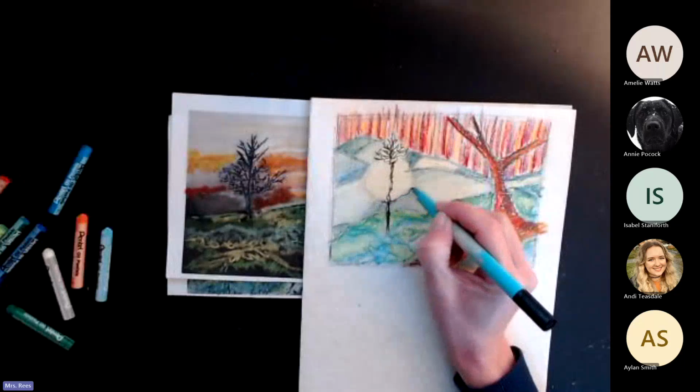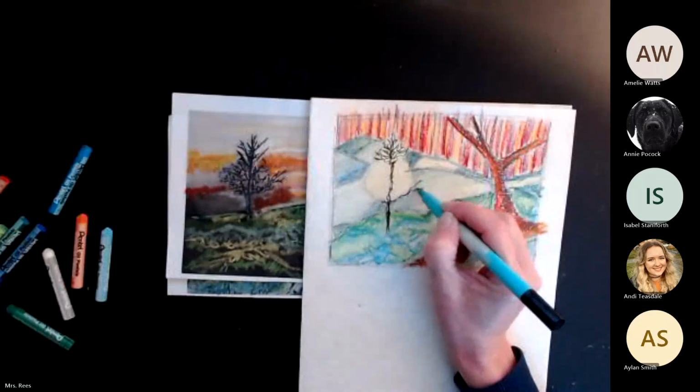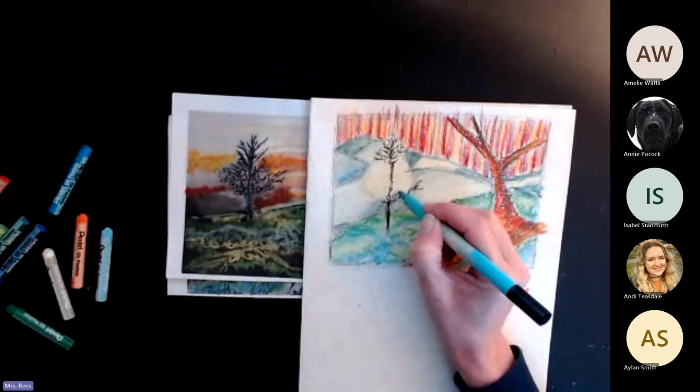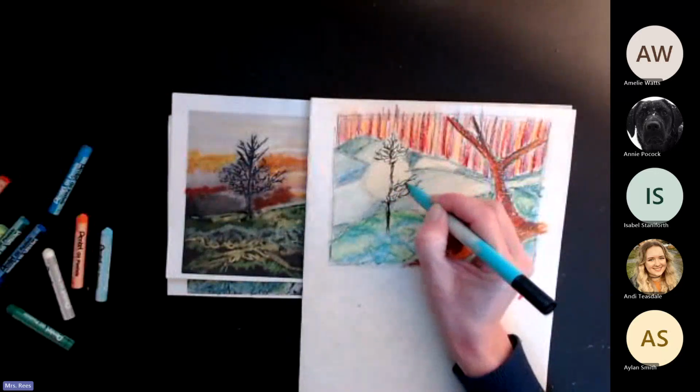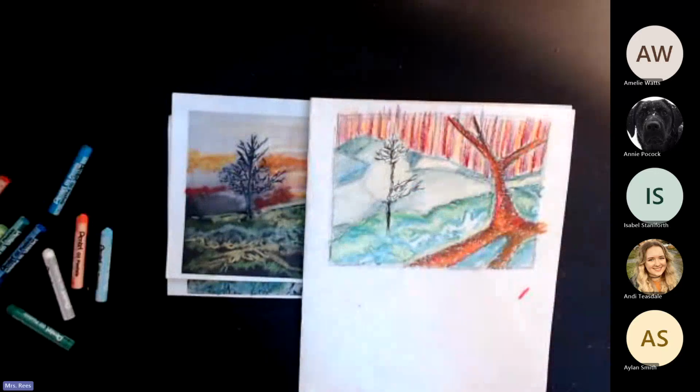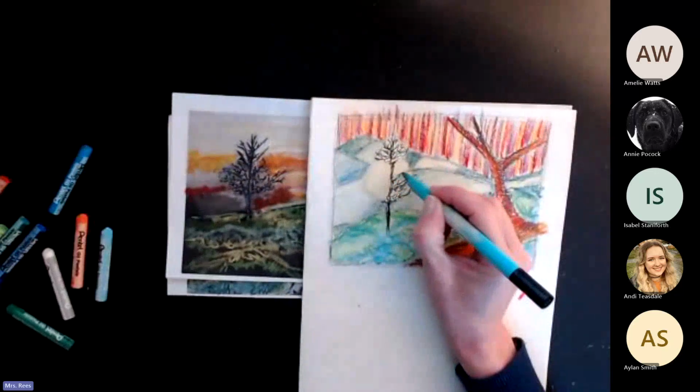And just work that in over the top. I'm not going to count every single twig and trunk and leaf and everything. I'm just trying to give the impression of, whoa, what do we think? What do we think?